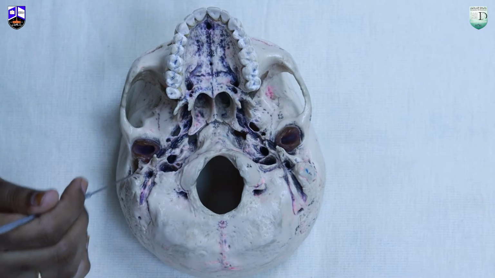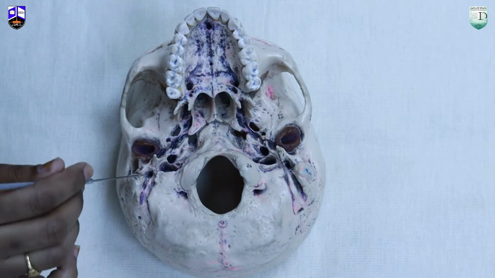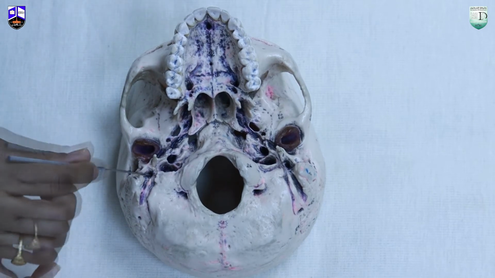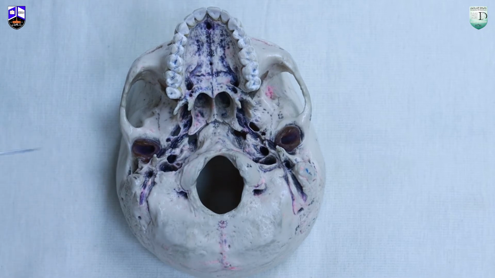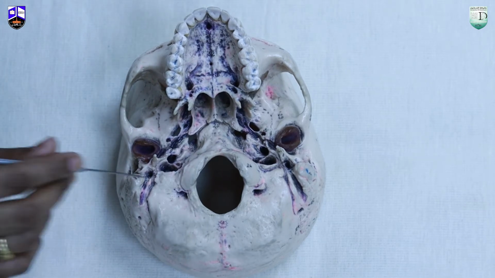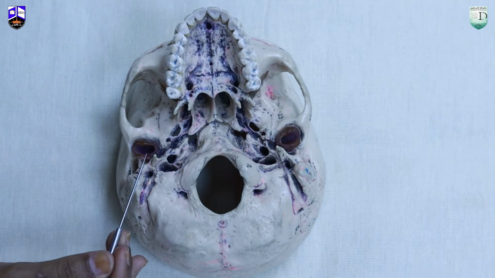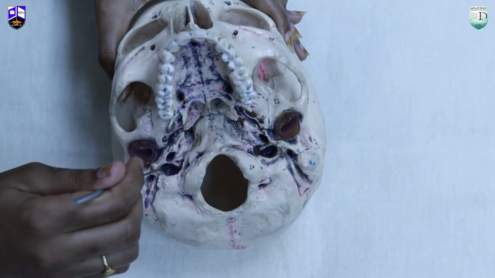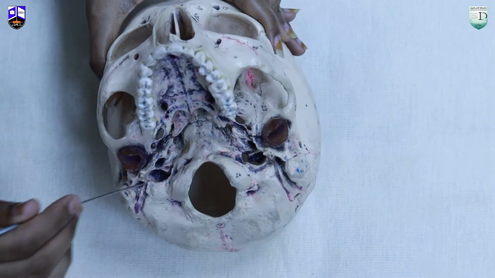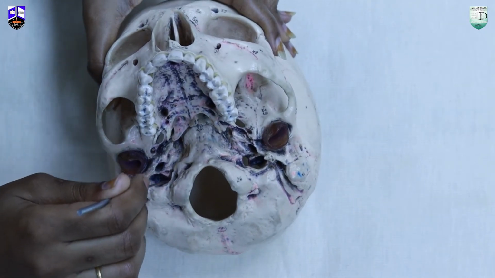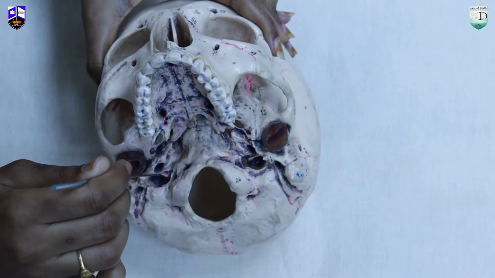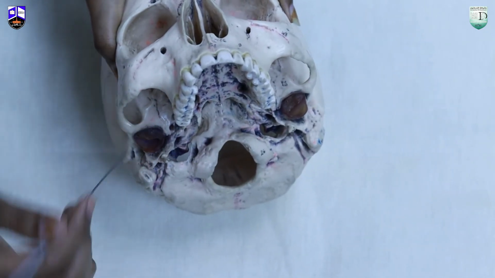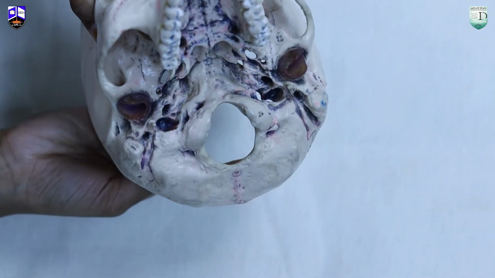The temporal bone here between the bases of the styloid and mastoid process is perforated by this foramen. It gives passage to the facial nerve and the stylomastoid branch of the posterior auricular artery. Medial to the styloid process, the bone shows a large fossa. This is known as the jugular fossa. It's completed by the occipital bone to form the jugular foramen. This is the jugular foramen.